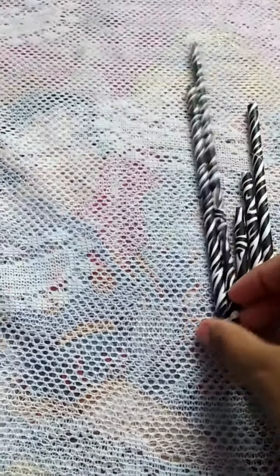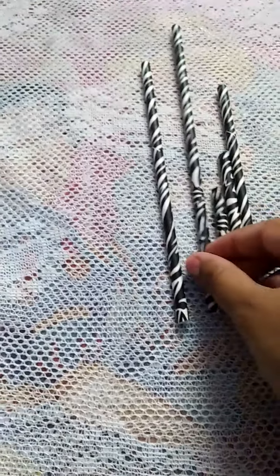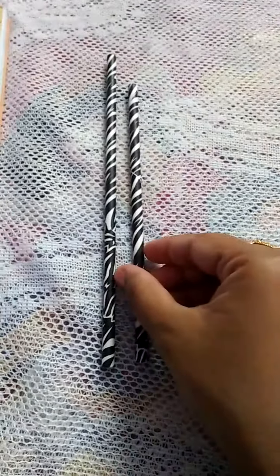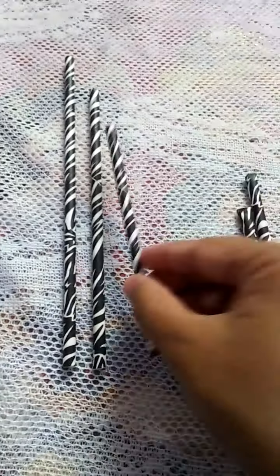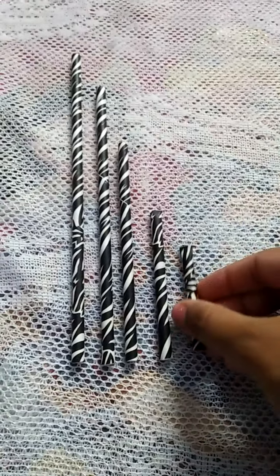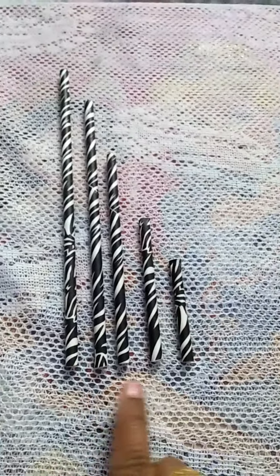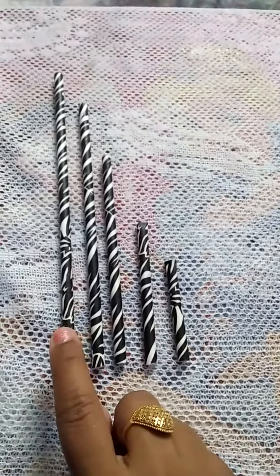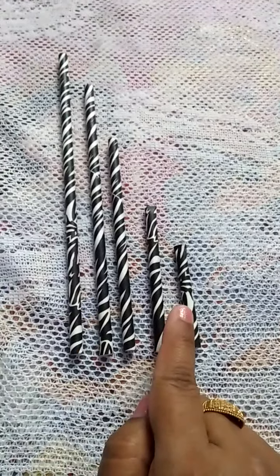Now again I will be arranging these straws but in a different pattern. Okay. So here you can see, children, again I used the same straws but I arranged it in a different pattern.